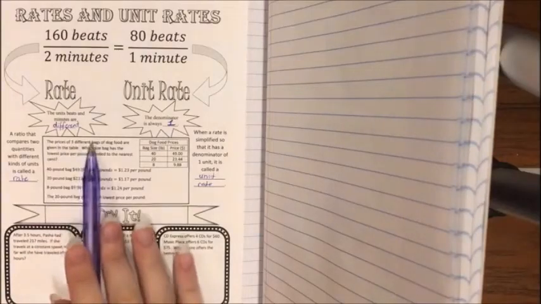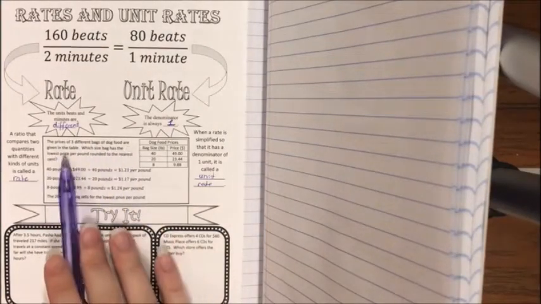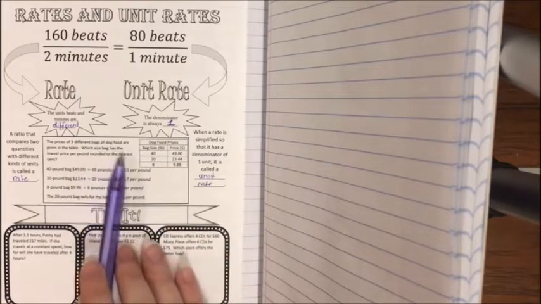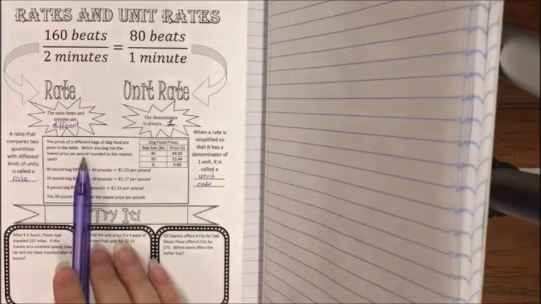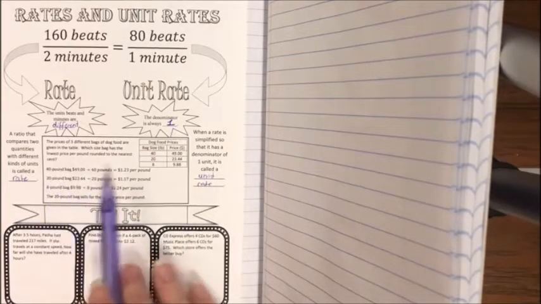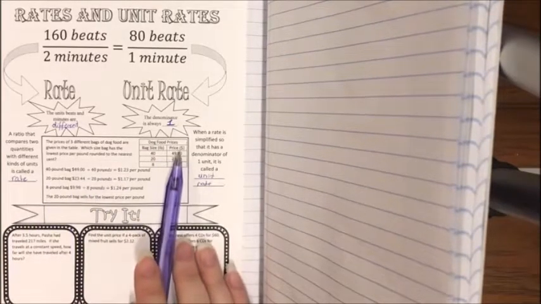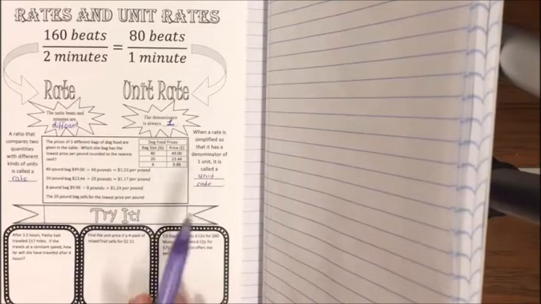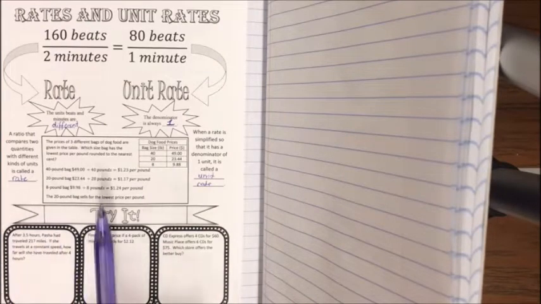Again, the prices of 3 different bags of dog food are given in the table. So we can see the table right here. Which size bag has the lowest price per pound rounded to the nearest cent? So we know we're dealing with rates and unit rates because we have pounds and a price or dollars. We know we're dealing with rates because I have 2 quantities that I'm comparing that have different units. So in order for us to figure this out, we're going to have to use some division.